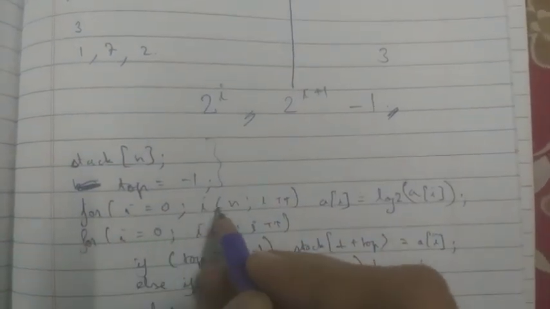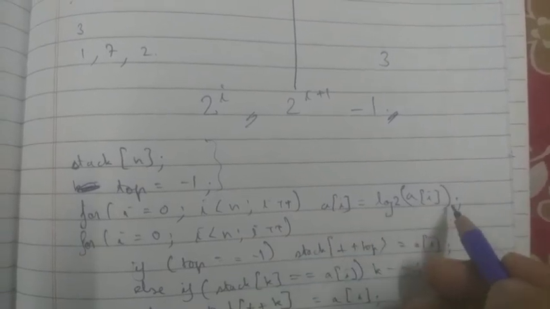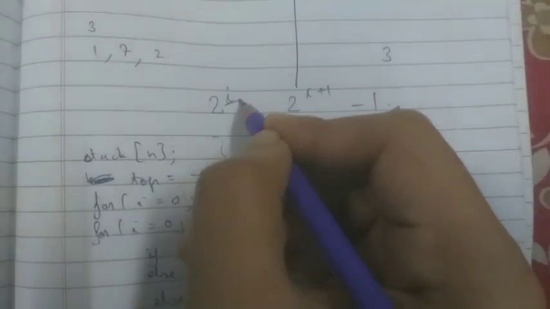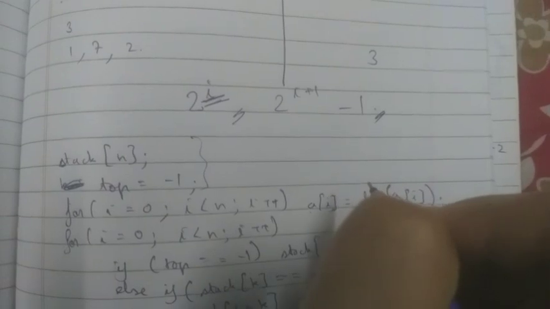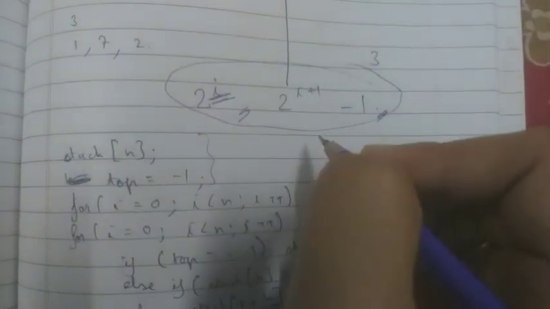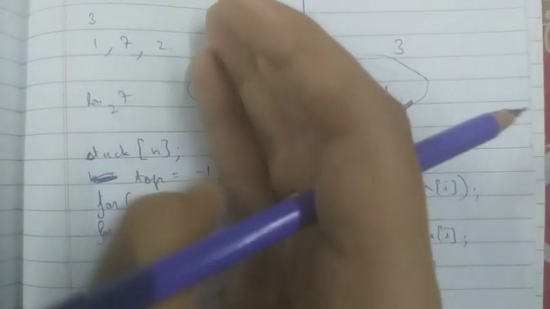For i equal to 0, i less than n, i plus plus, we replace a of i with log 2 of a of i, so that we can find what the value of i should be such that the element lies in this range. Say for 7, log 2 of 7 lies between 2 to the power 2 and 2 to the power 3.